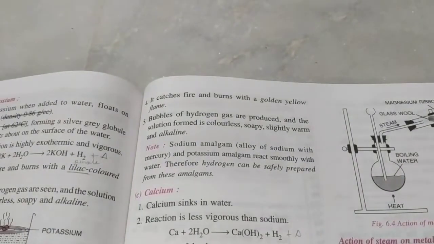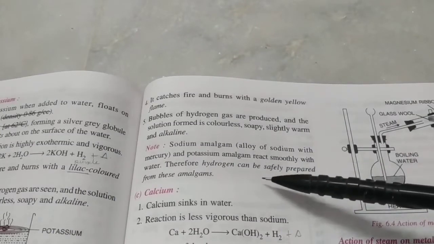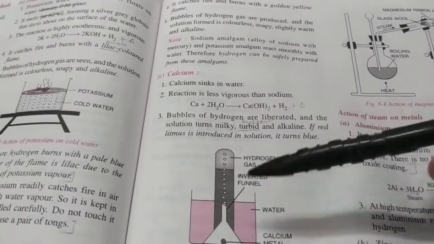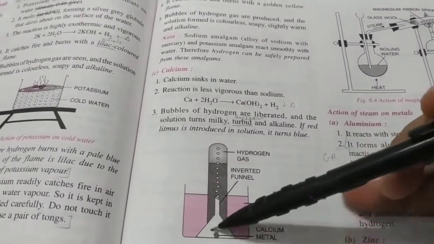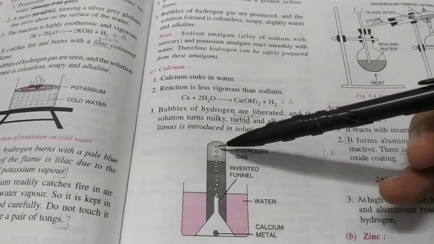Instead of using pure sodium, we can use a sodium alloy, that is sodium mixed with mercury. It's called amalgam, sodium amalgam, which is safer. Calcium is less vigorous, so we can use that. And calcium sinks in water, and bubbles of hydrogen can be collected over the water. So the method of collection is downward displacement of water.